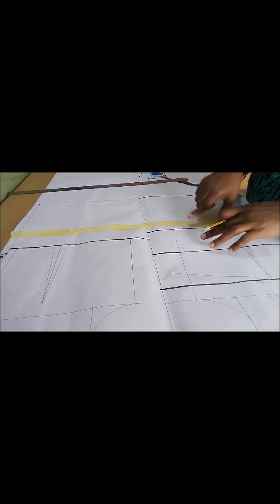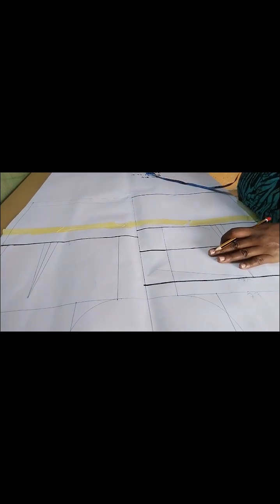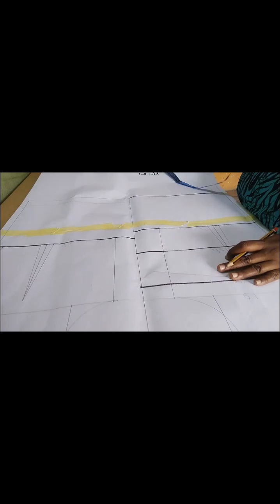So this is my front and this is my back, like you saw that I explained. If you have questions, please ask me in the comment section.